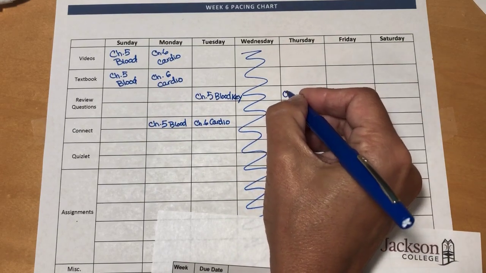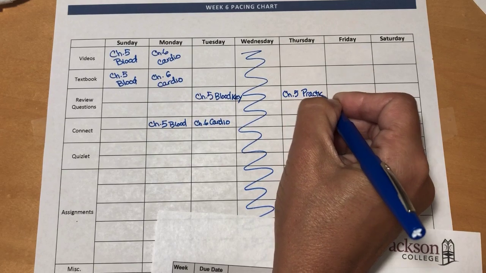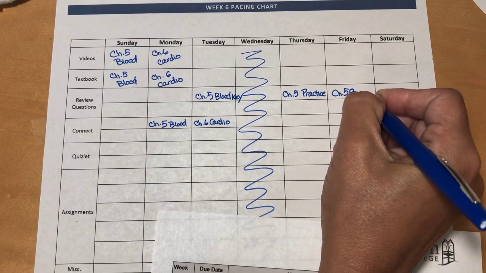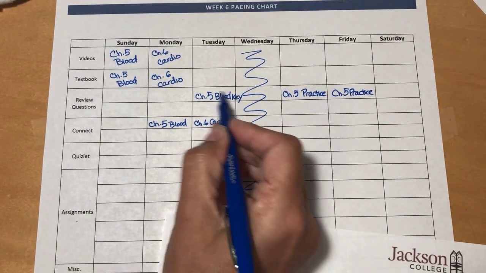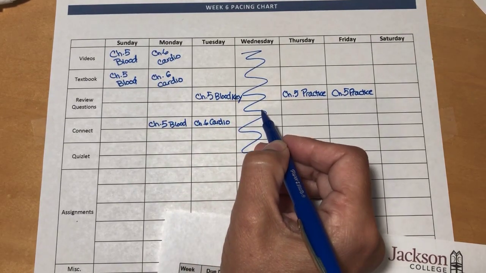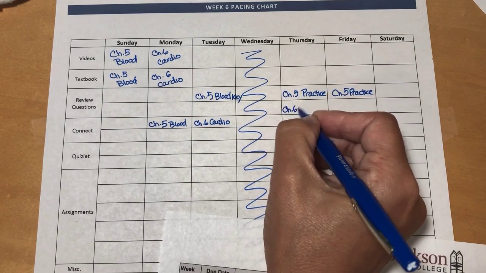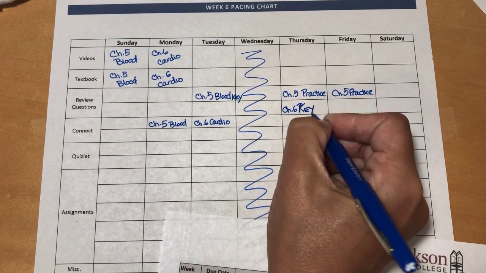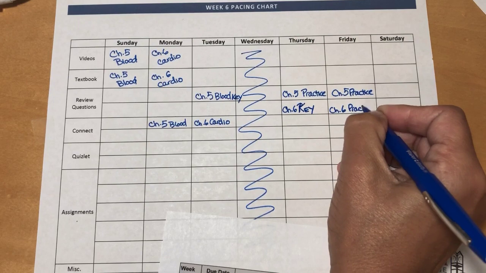So Thursday, we're going to practice. And remember, you want to do several days of practicing those review questions. Since we're doing the Chapter 5 key, and that usually takes a long time on Tuesday, we don't have any time on Wednesday, we're going to do Chapter 6. That's the key. And then Chapter 6 practice the rest of the week.